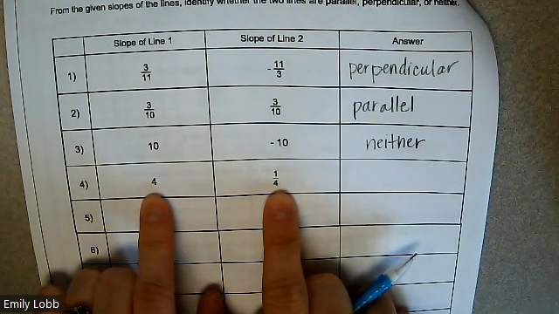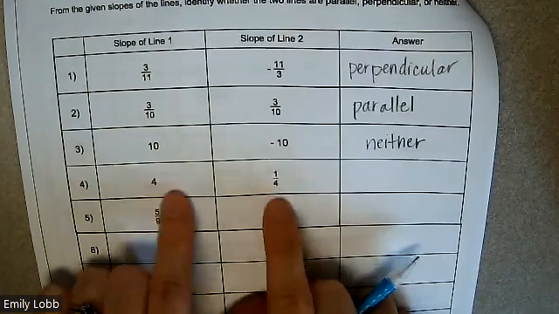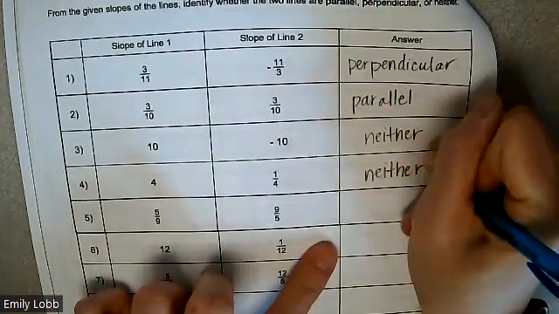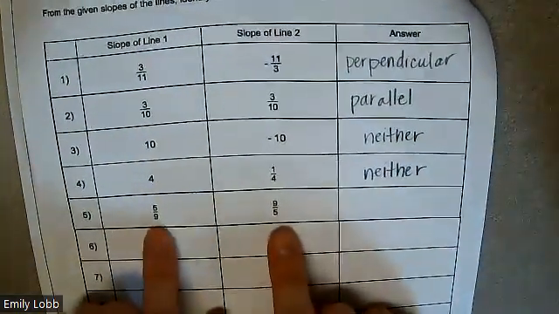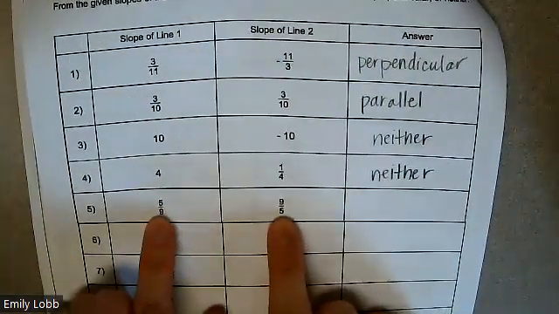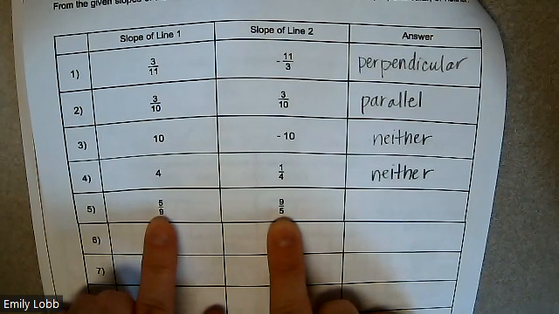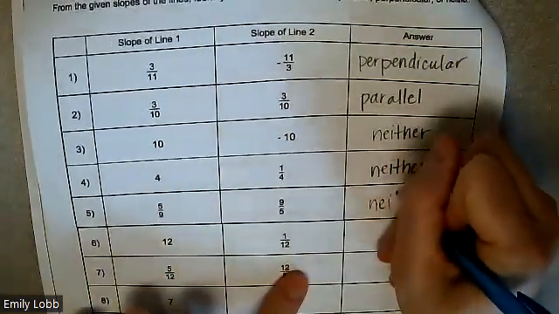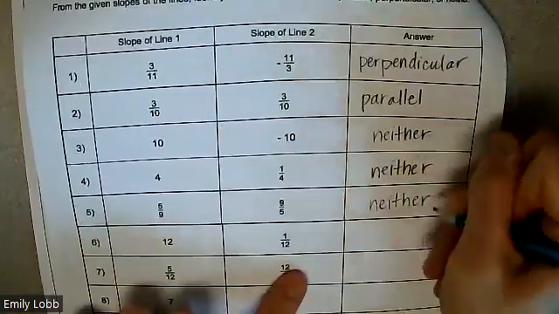All right, how about 4 and 1/4? Are they the same? No. Are they opposite reciprocals? No. They're reciprocals, but they're not opposite. Their signs are the same. So these are also neither. Are these the same? No. Are they opposite reciprocals? No, they're just reciprocals. So we call them neither.